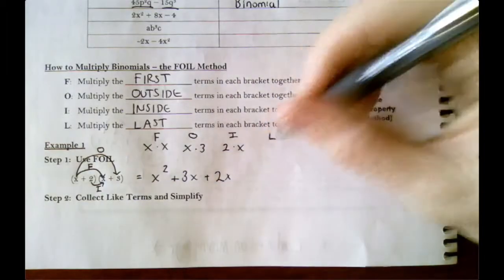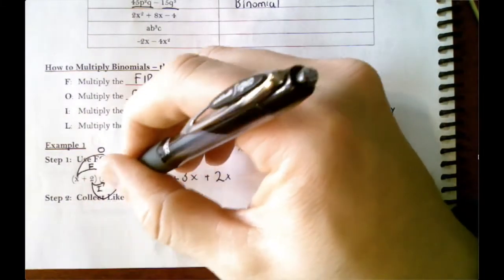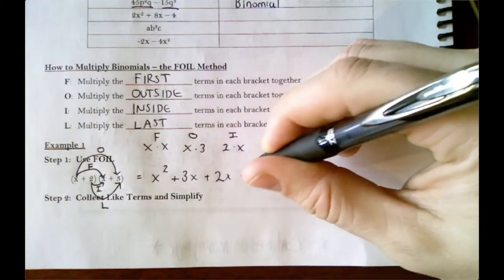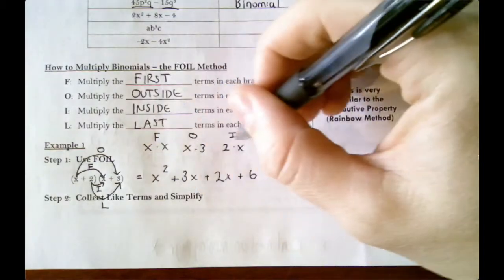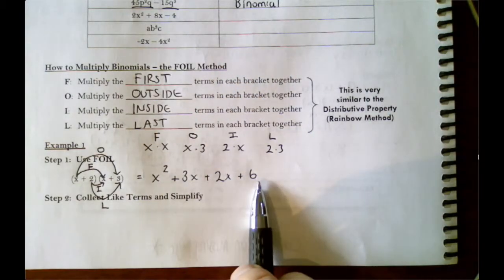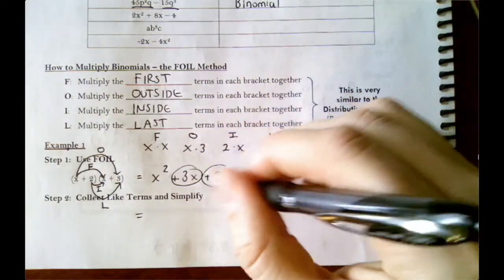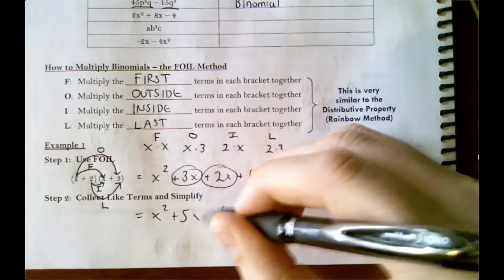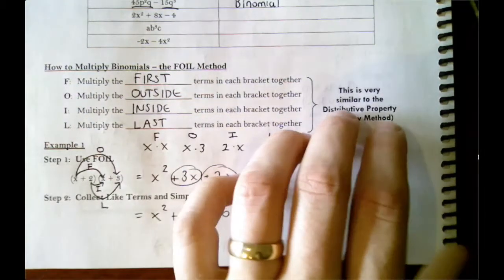And the L step, the last step, is the last terms in each bracket. That's the 2 and the 3. Well, 2 times 3 is 6. And now you've just FOILed. You've got your F step, your O step, your I step, and your L step, and you've got 4 answers. And now there's one more step, and that's the collecting of like terms. Notice 3x and 2x are like terms. x squared doesn't have a like term. 6 doesn't have a like term, but 2 and 3 make 5 x's. And this is FOIL. This is how we FOIL. Let's flip it over.